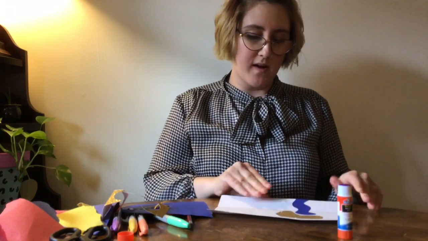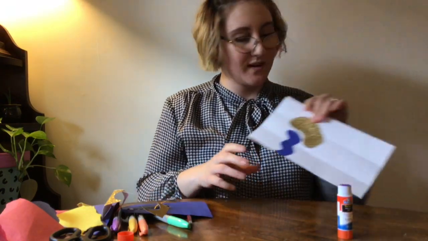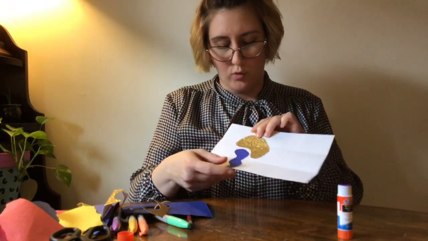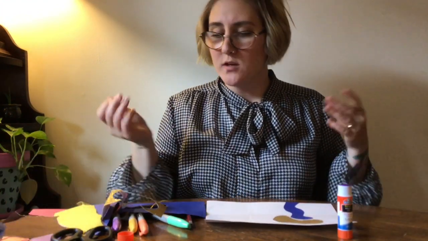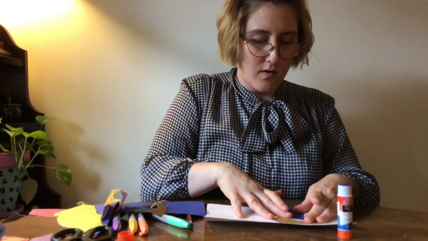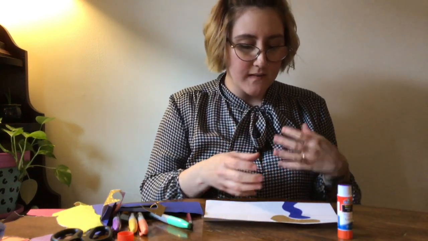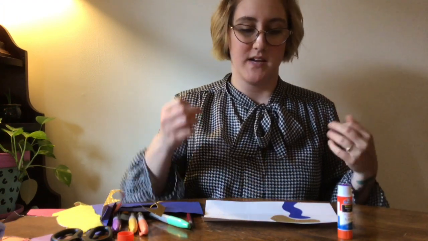I'm kind of going off of the shape of my little blue squiggle that I made, and I'm kind of framing it with this gold bean. And now, when you're working with making art, there are so many things about color and shape and composition that really make up an art piece.